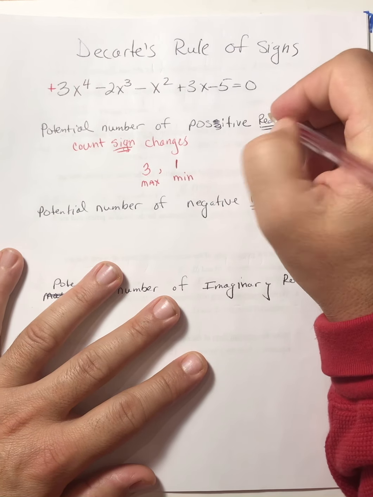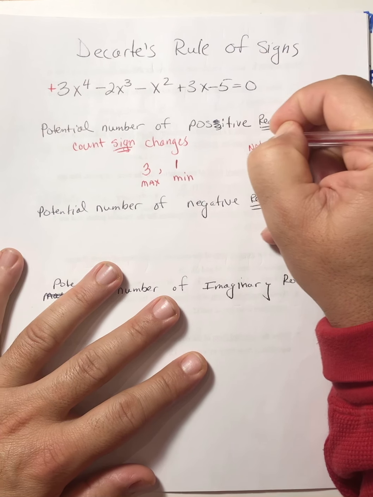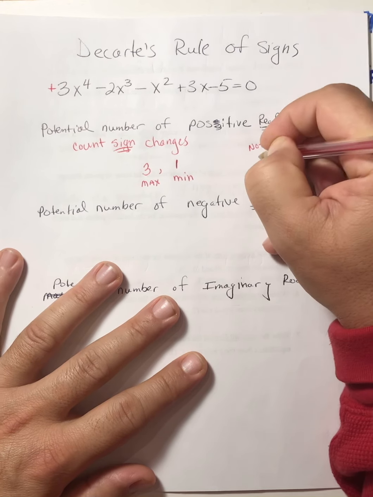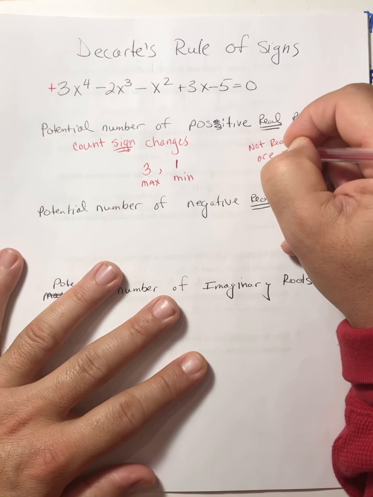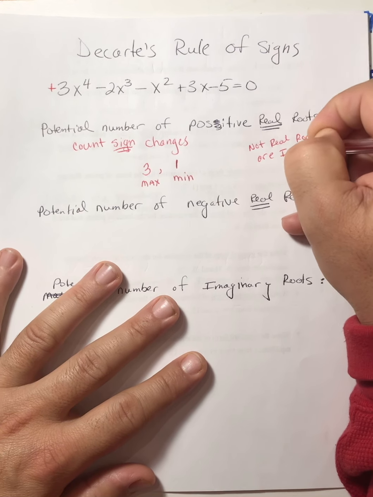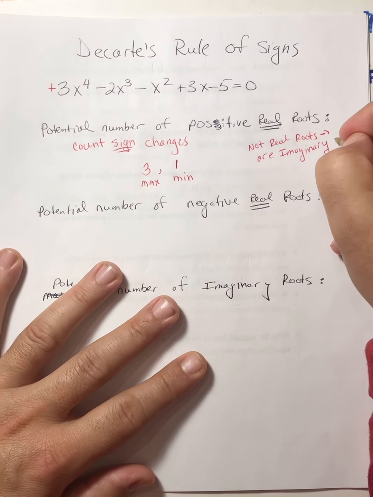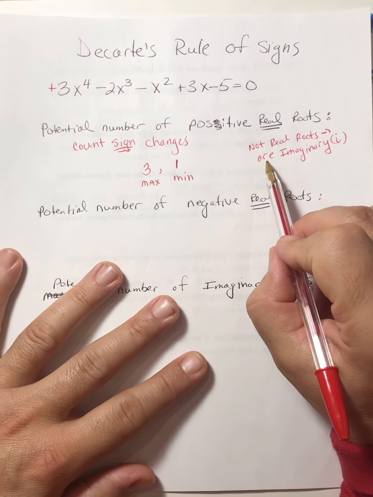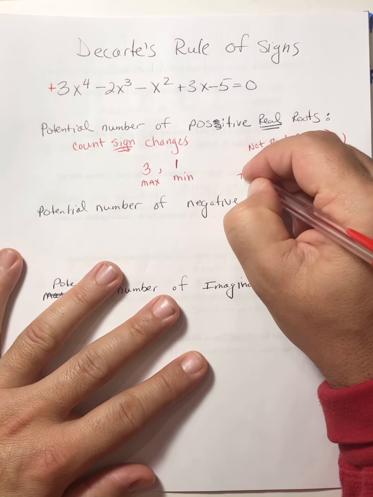So remember, if the roots are not real, they are called imaginary. That's right, that's your i. And remember, imaginary roots come in conjugate pairs.